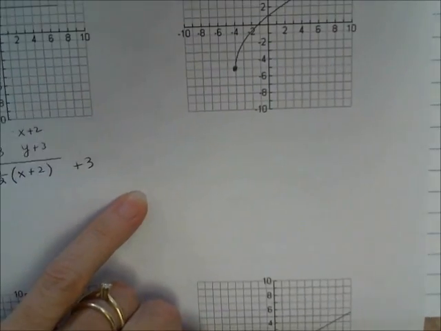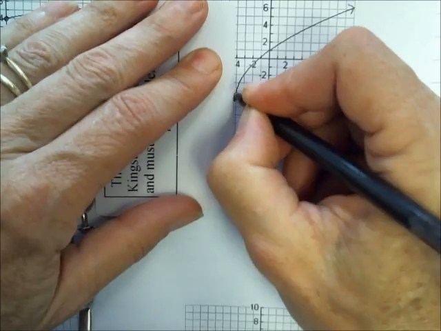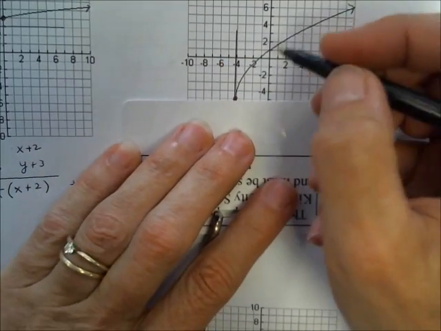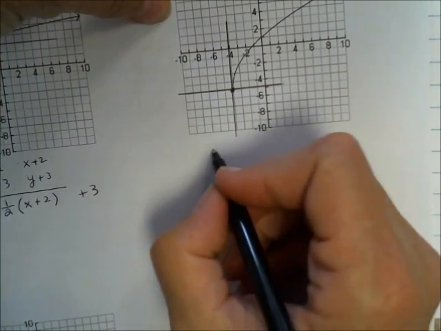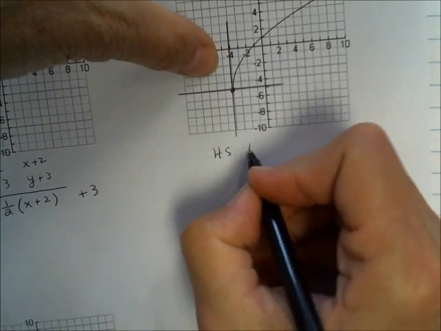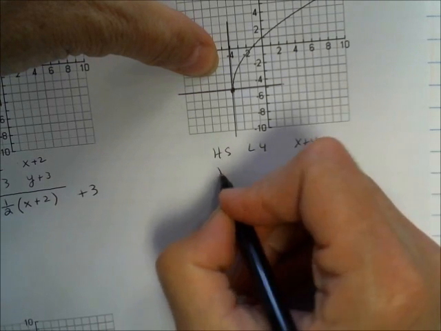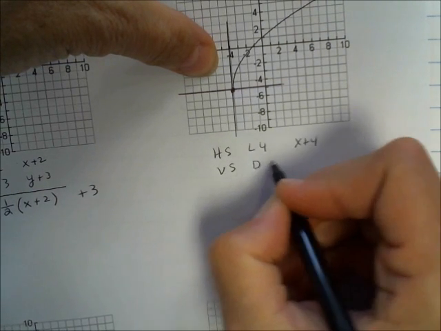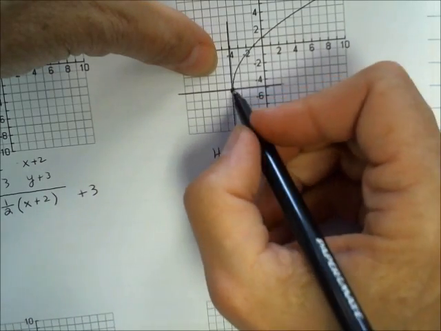Okay, here's the next one. Sorry, this is going a little bit long with all my explanations. Let's go a little faster here. Here's our new xy axes. And it looks like our horizontal shift is left 4, which would mean x plus 4. Vertical shift looks like it's going down 5, which would mean y minus 5. I hope I don't make a mistake because I'm kind of going fast here.